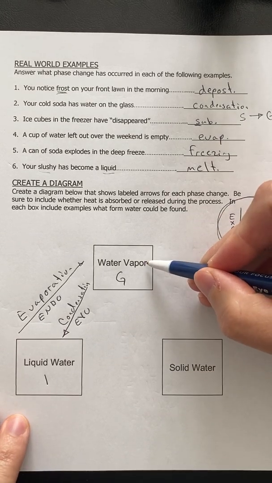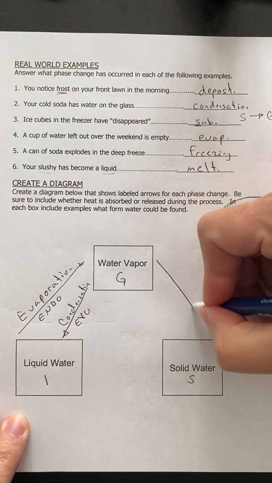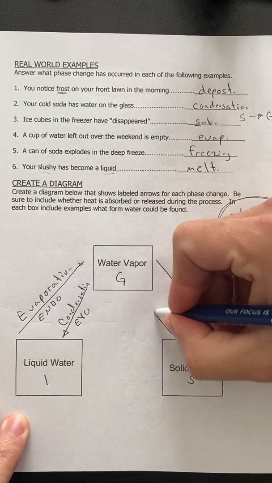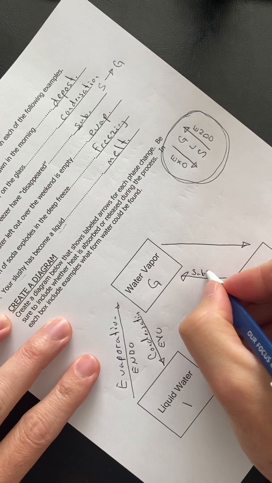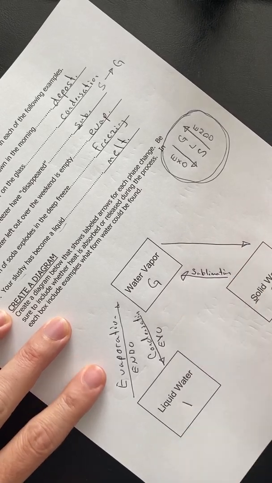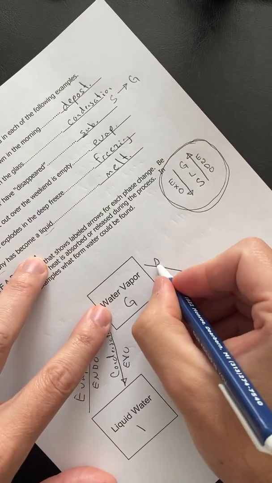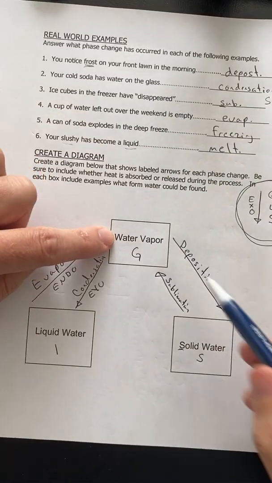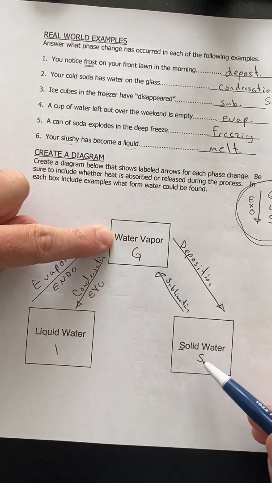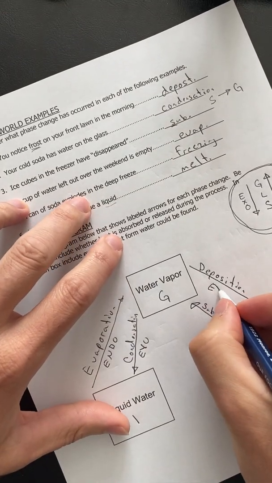If we take this guy here and solid water, so this is our solids, right? If I go from a gas to a solid, or a solid to a gas, remember I was telling you, solid to a gas, oh, that's that weird one. That would be sublimation. And then this one here, like the frost forming, that would be deposition. So if I go from a gas, fast, to a solid, slow, I want it to slow down. It's going to have to lose energy. I'm pretty sure that'd be exo.